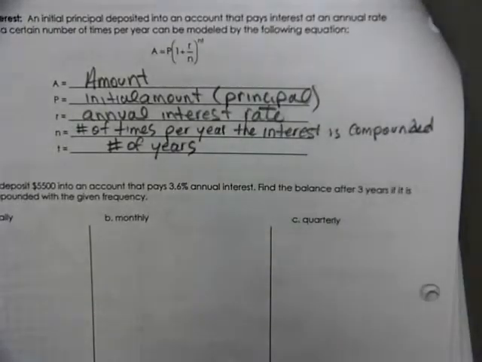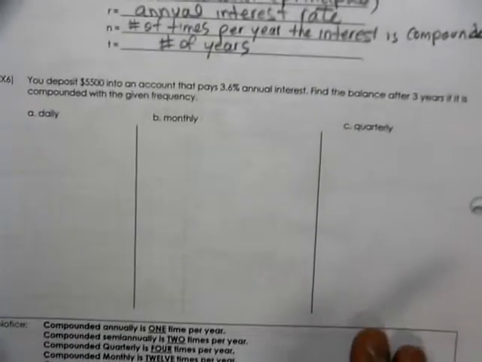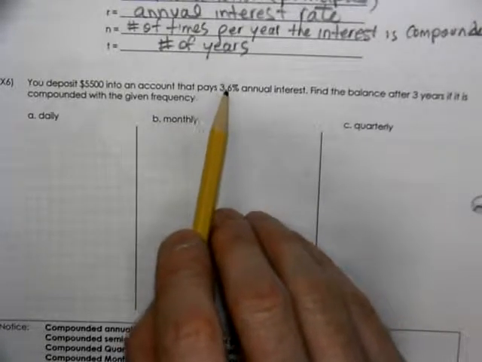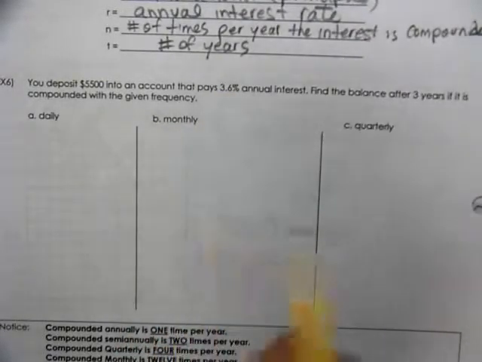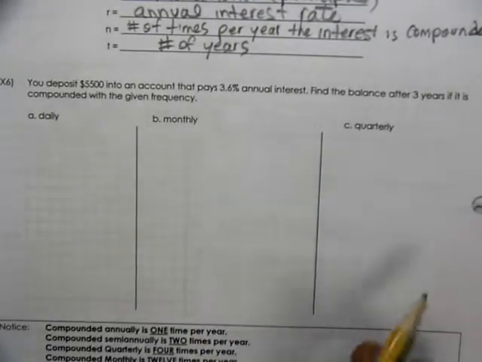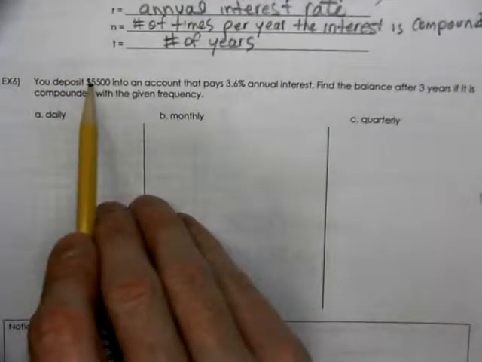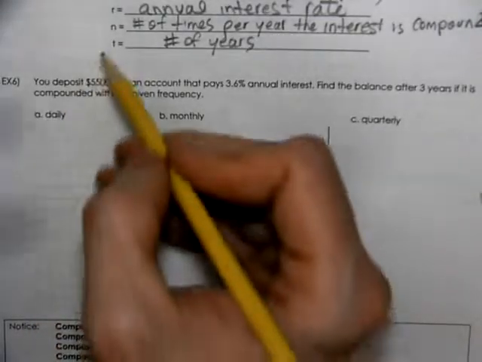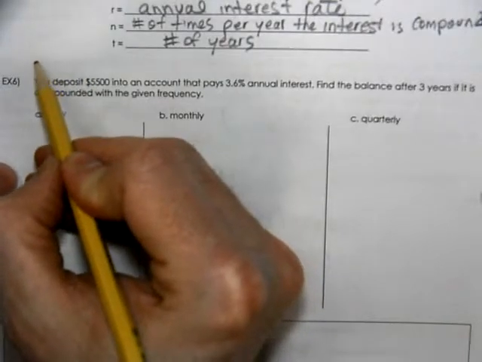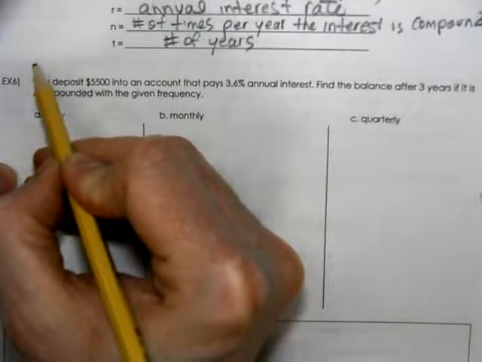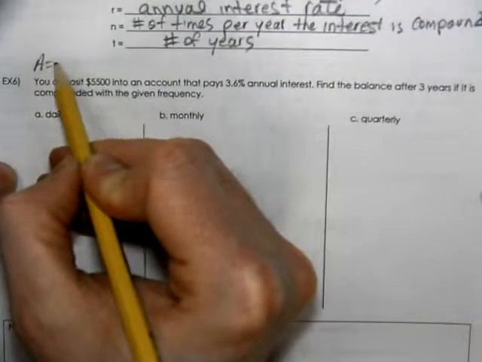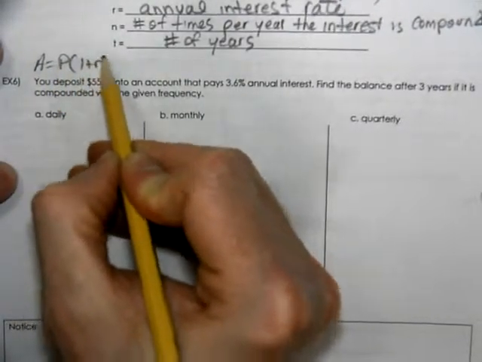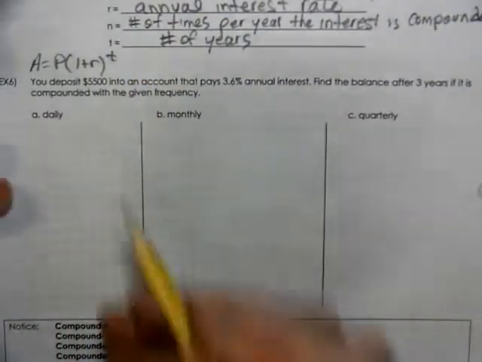Compound interest. Each year, perhaps, like we'll look down here, each year we get 3.6%. That's added to the amount that we have. So if we start with 5,500, so if we use our old equation, A equals P times 1 plus r, that would be once a year.